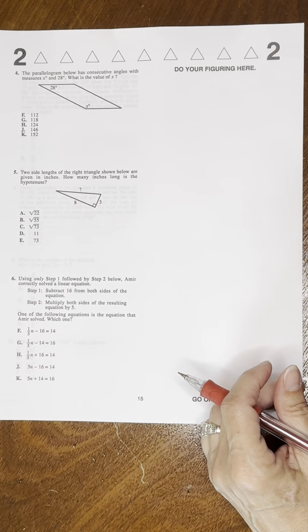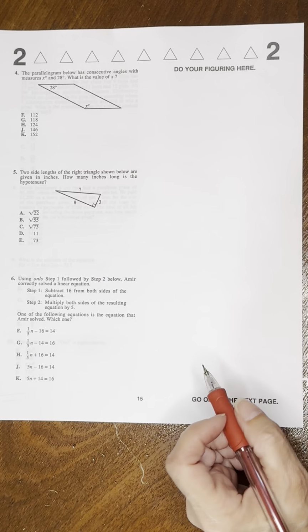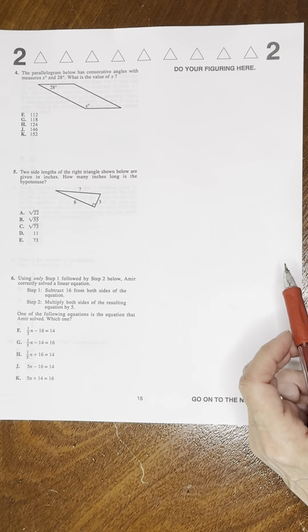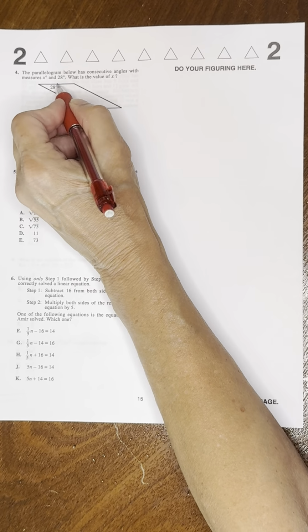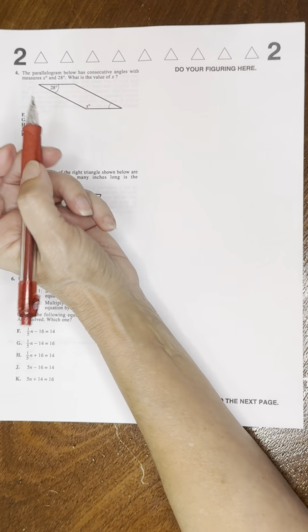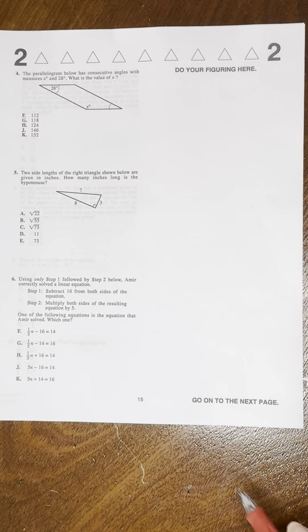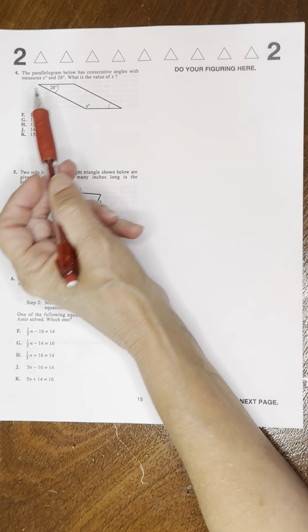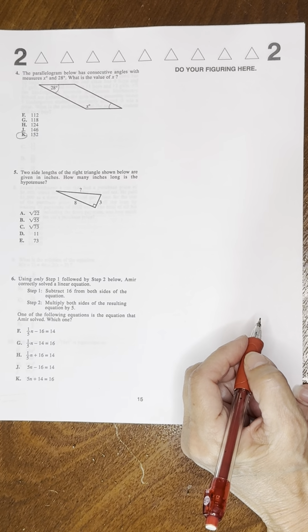All right, the next page. Parallelogram below has consecutive angles with measures x and 28. What is the value of x? Well, they are supplementary. Remember, in a parallelogram the opposite angles are equal, but these angles are supplementary. And supplementary means the sum of the angles is 180. So it's 180 minus 28, which is K, 152.